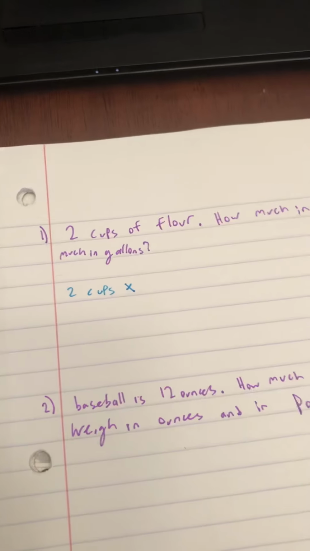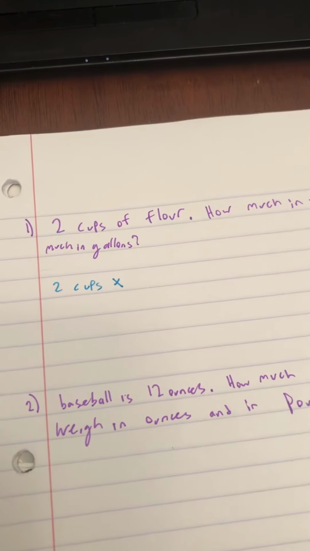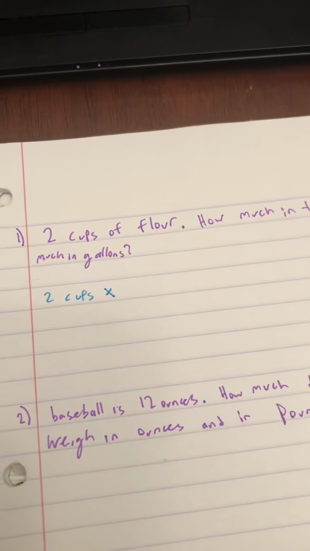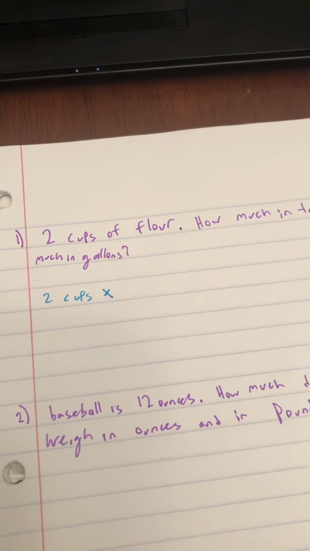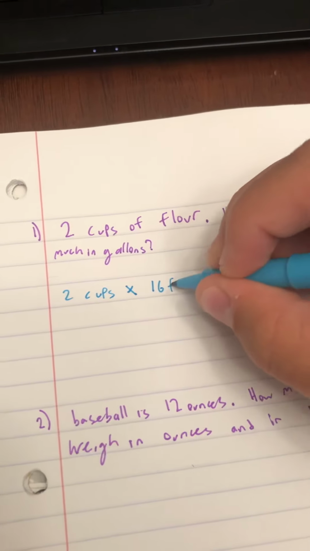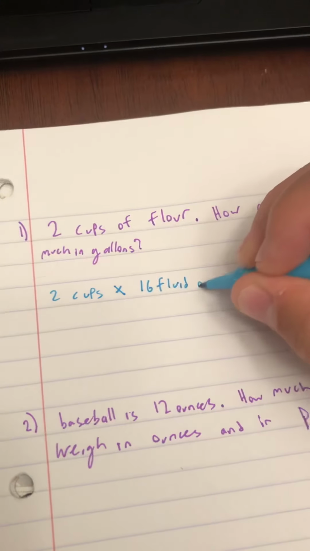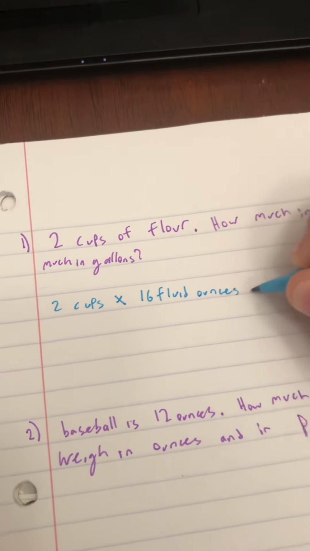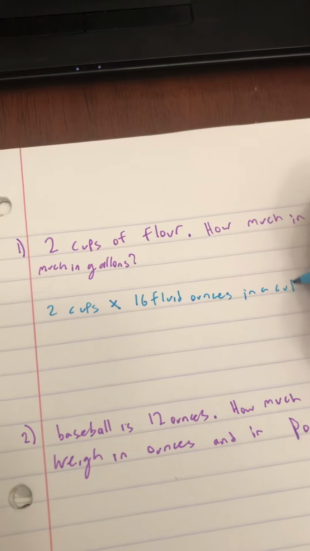We can only go one step at a time based on our list. So we're starting with cups, and we know there are 16 fluid ounces in a cup from our chart.